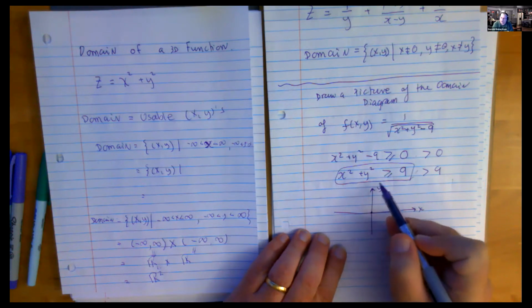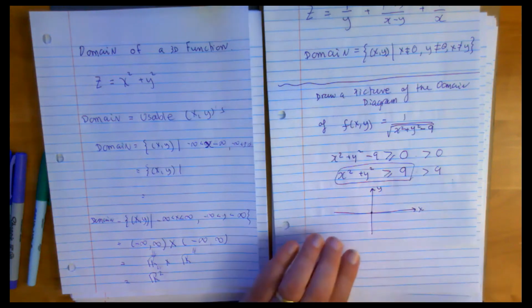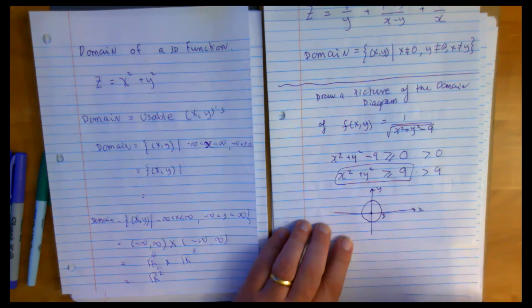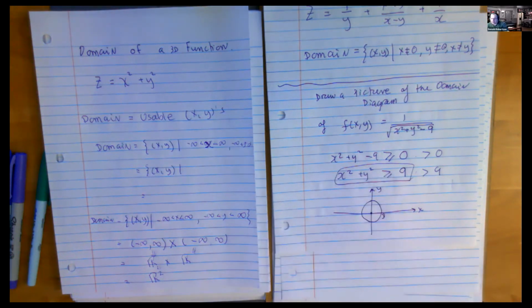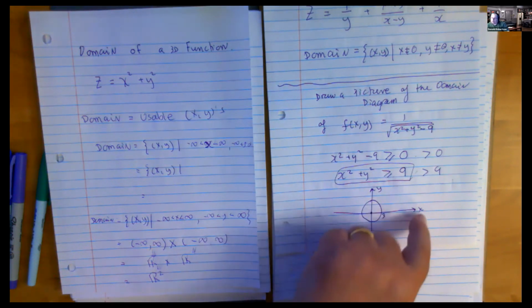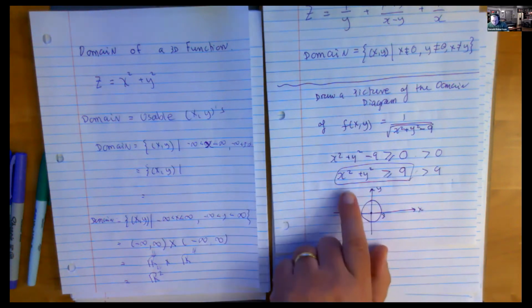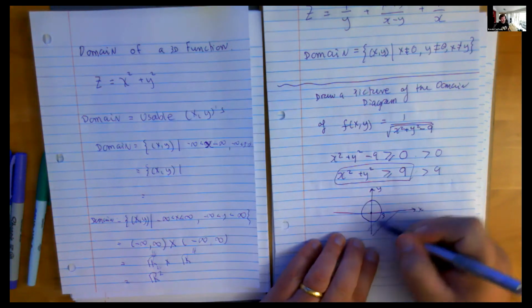X squared plus y squared equals 9. What would that give you in good old 141 days? A circle. Yes, radius 3. So far, so good. Now, if you want x squared plus y squared to be greater than or equal to 9, do you mean everybody inside the circle or do you mean everybody that's outside the circle? That's the 2 choices. Outside the circle. Right, so you indicate that with the shading.